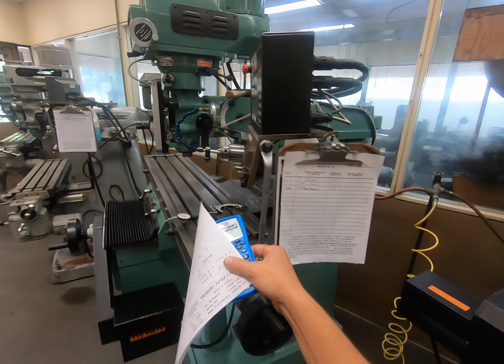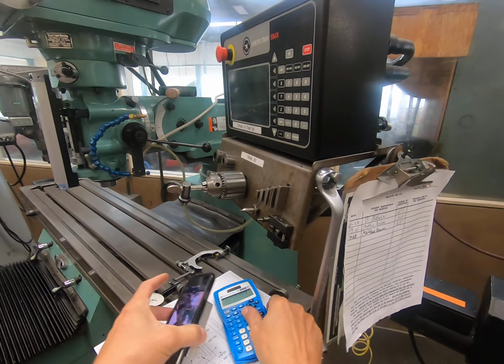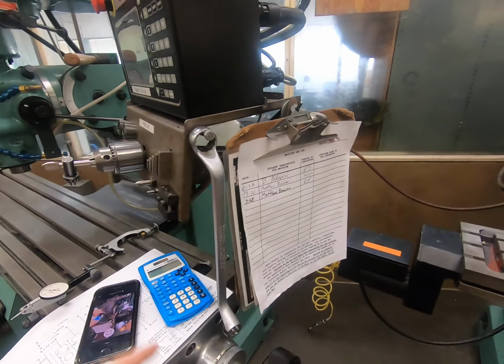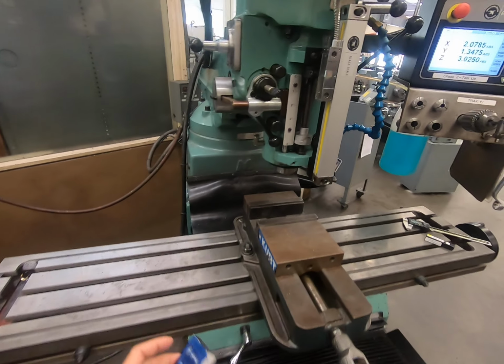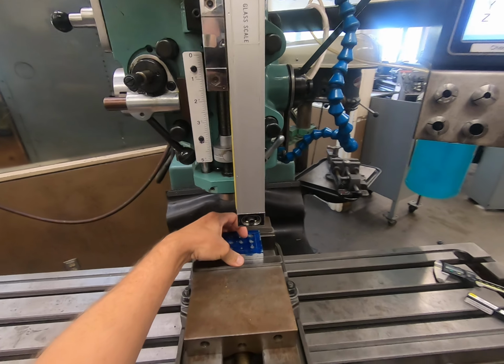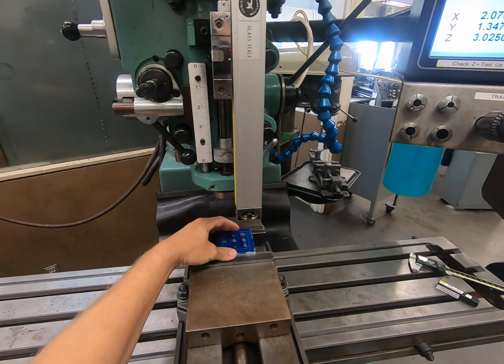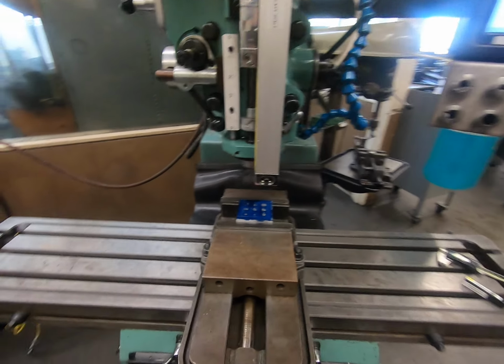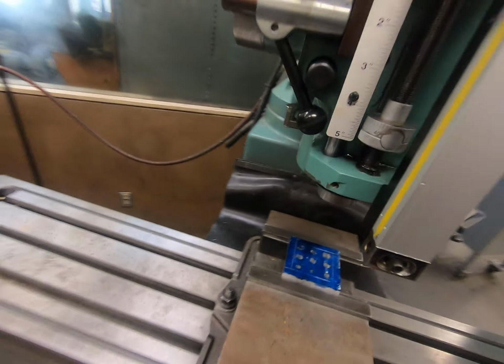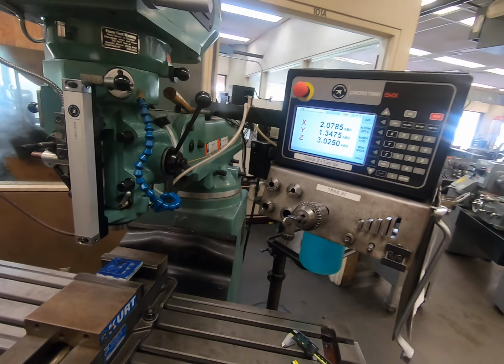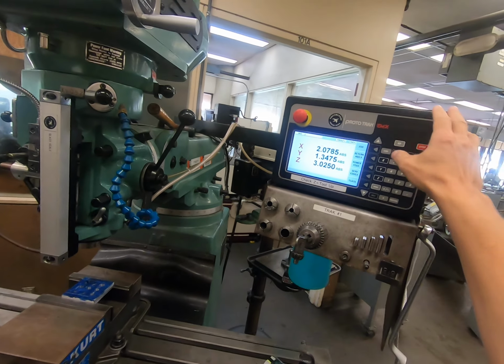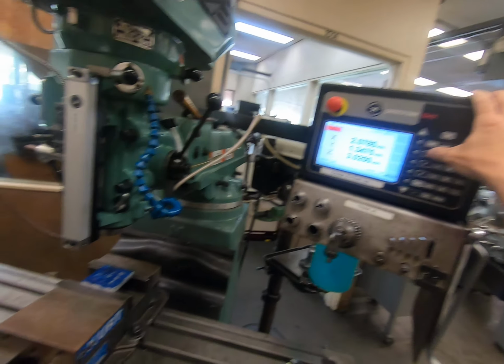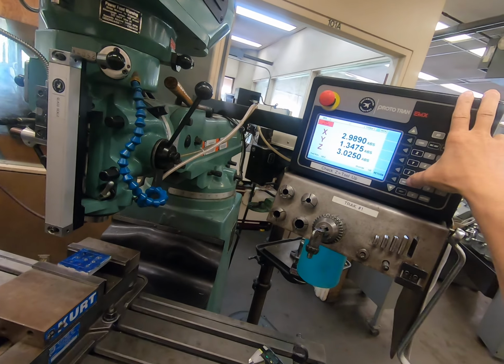So, set my goods up here. Take our part, we're going to put it in the vise. The vise is already indicated and trimmed in, so we're square. We'll drop that down. What's kind of fun on here is this machine has a jog feature, so I can actually go to jog on this, and I can just hold this down and it'll move the axis for me.